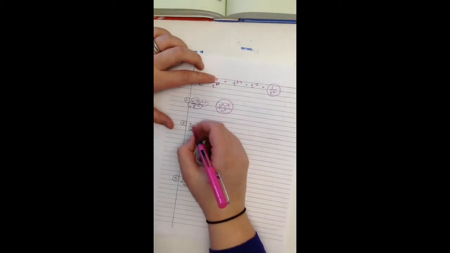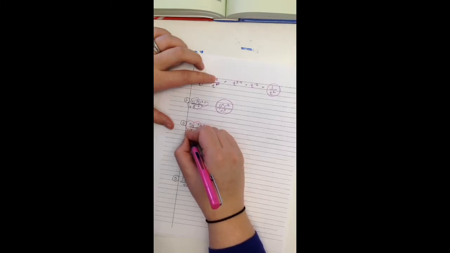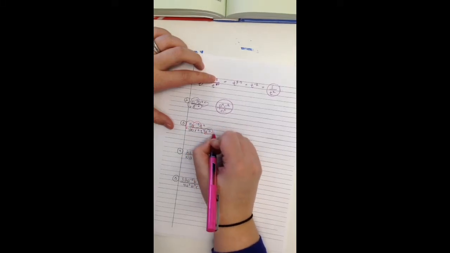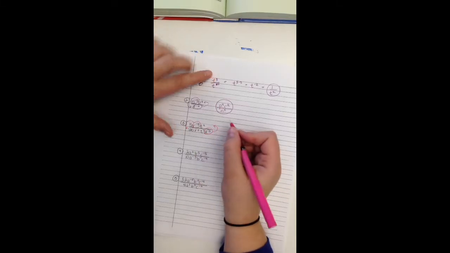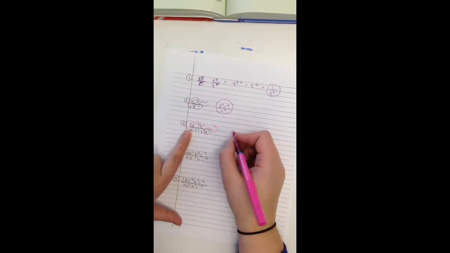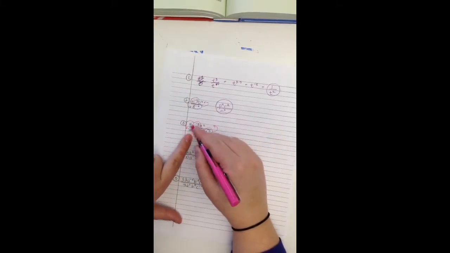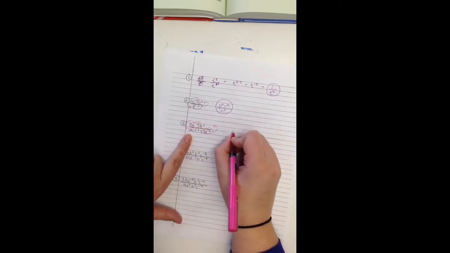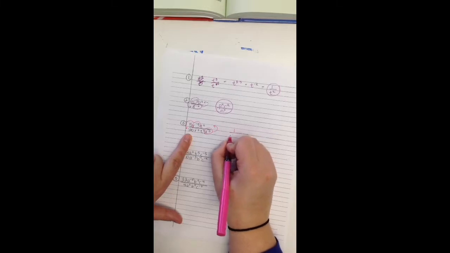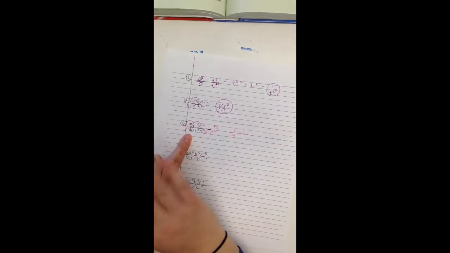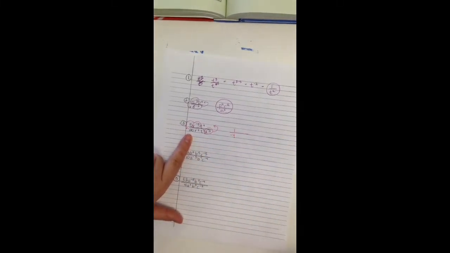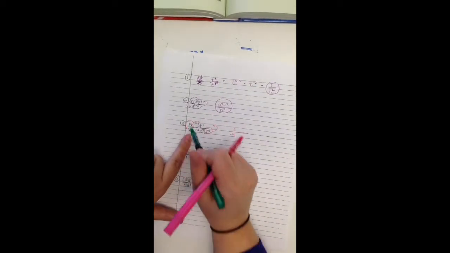Okay, let's try the next one. That r to the negative 3rd has to go to the denominator, and the u to the negative 5th has to go to the numerator. And there are some like bases here. But first I'm going to deal with the numbers. I have 5 over negative 20. 5 goes into 20, so it makes it positive 1 over negative 4. Okay, I've dealt with the numbers. I'm going to put tick marks through them because I've dealt with them.